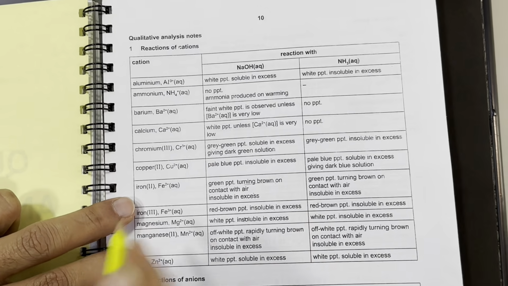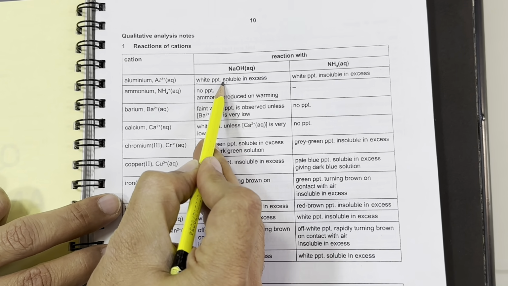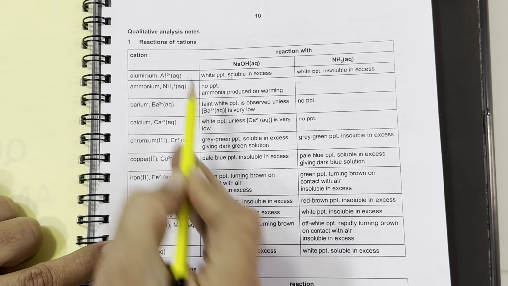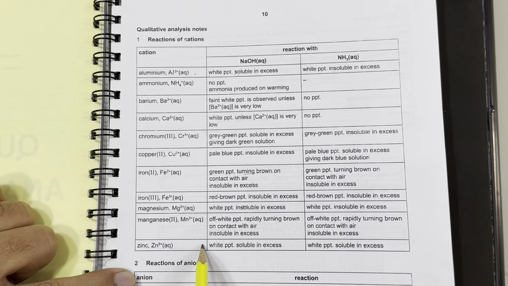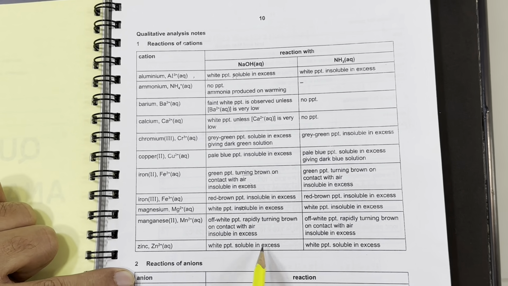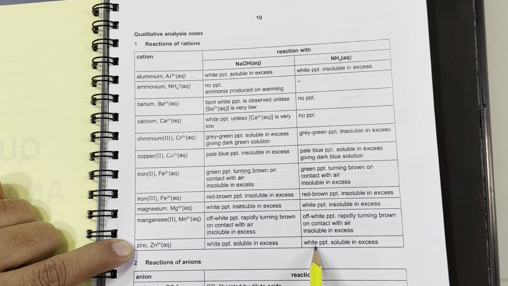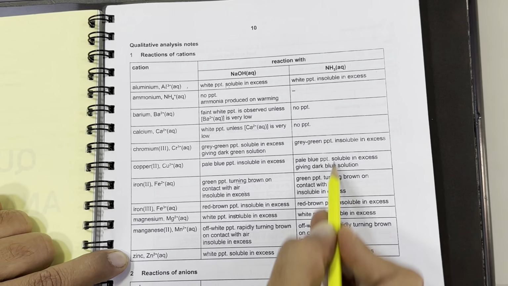How? Because white precipitates which were soluble in aqueous sodium hydroxide were for Al3+, and of course with the zinc 2+, white precipitates soluble in excess. Now if it is zinc 2+, then these precipitates must be soluble in aqueous ammonia, which they are not. They are actually insoluble.